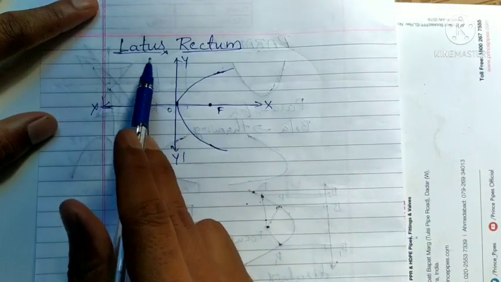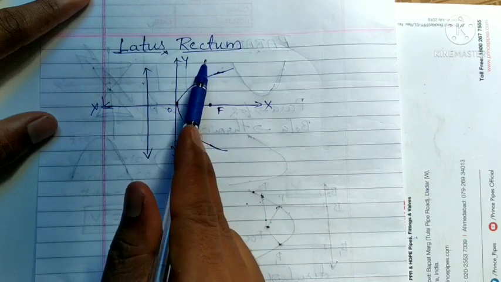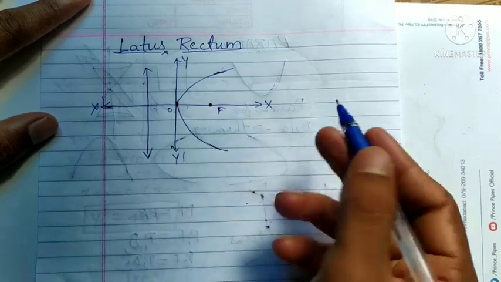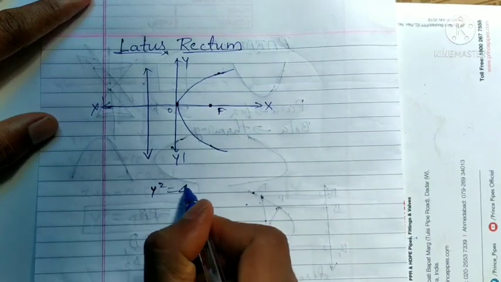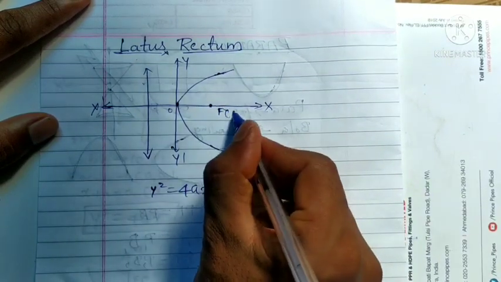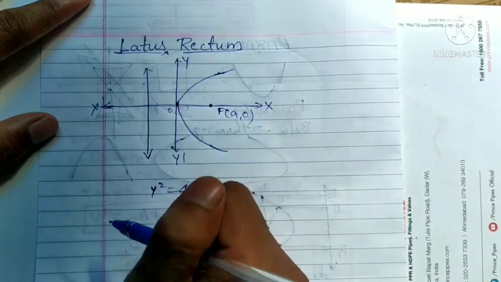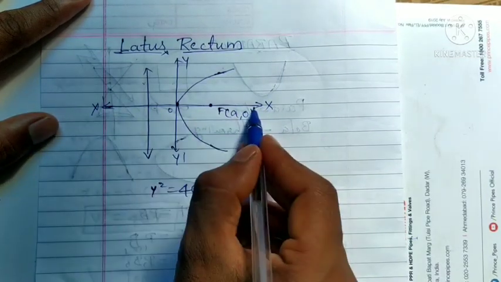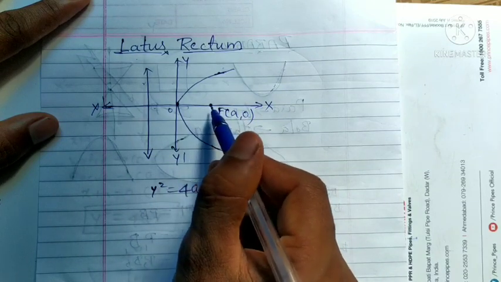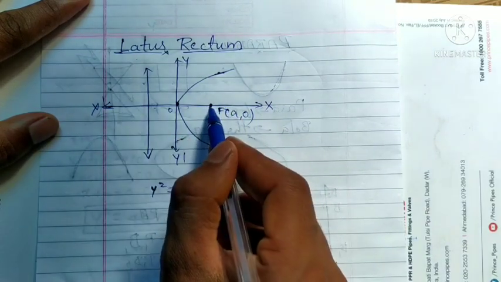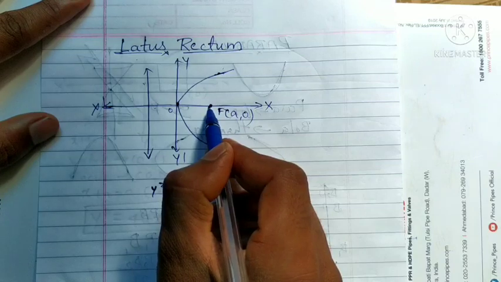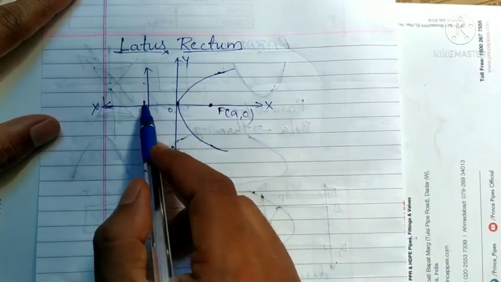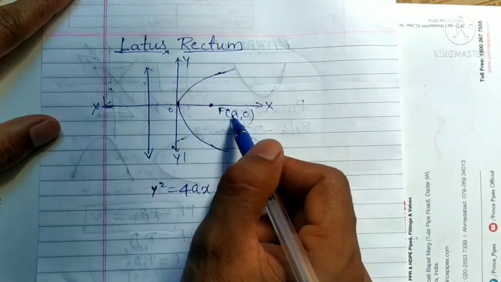Now we shall discuss the latus rectum of a parabola. Whenever you consider a parabola, the equation of this parabola is y square is equal to 4ax, right? So the focus is (a, 0), let me consider, and this is the directrix, and this is called the axis of the parabola. The axis of a parabola is nothing but a line which passes through the focus and is perpendicular to the directrix. In the beginning itself I have discussed this. So now this is the directrix, this is the focus.